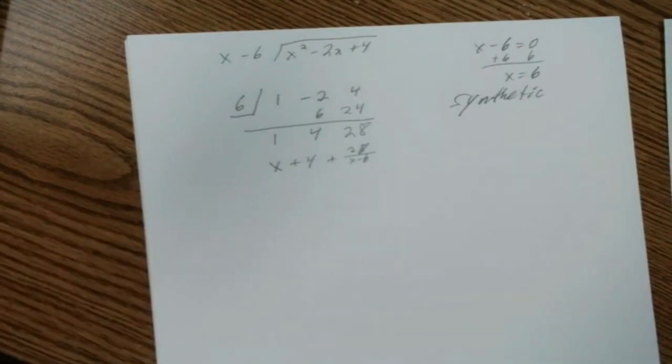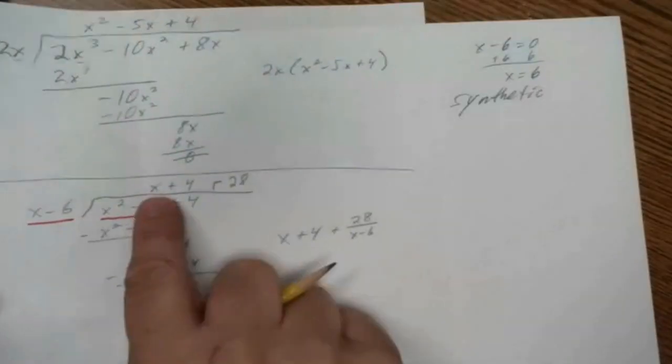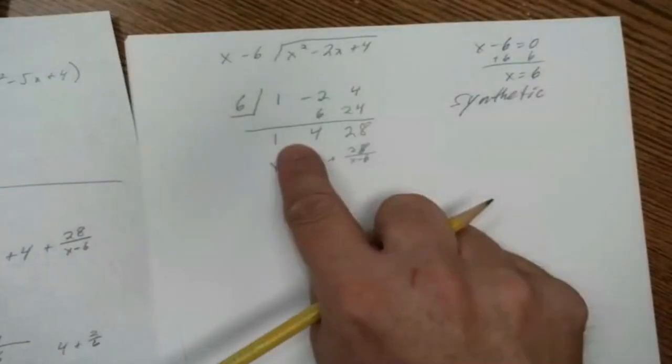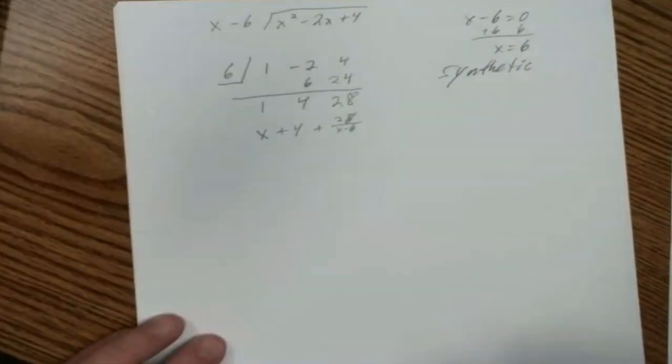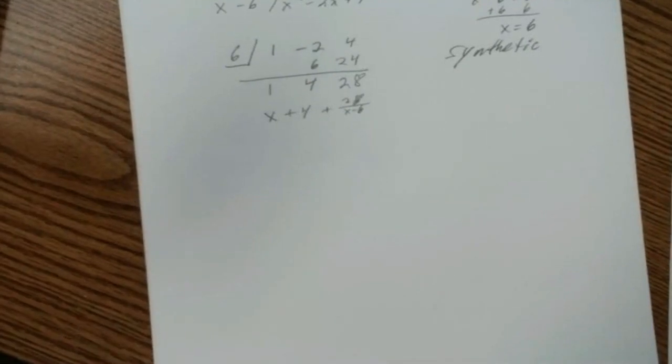So we get the same answer, x plus 4 with a remainder of 28. It's just that we save some time by not having to write the x's. Now that's a pretty simple one. Let's look at one that's a little bit more involved than that.